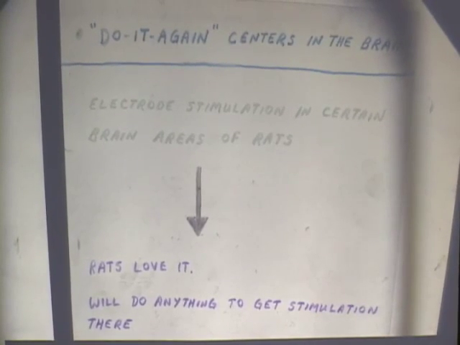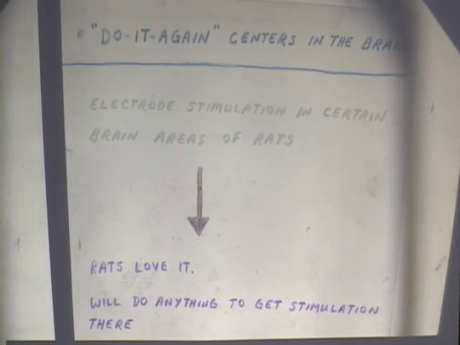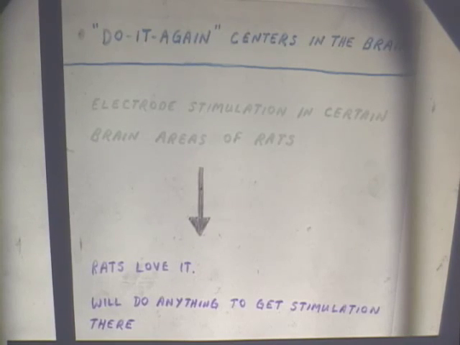Went home, came back the next morning. They were sitting there pushing the lever as much as they could. And after about 2 days, they die. They die of starvation. How crazy is that?